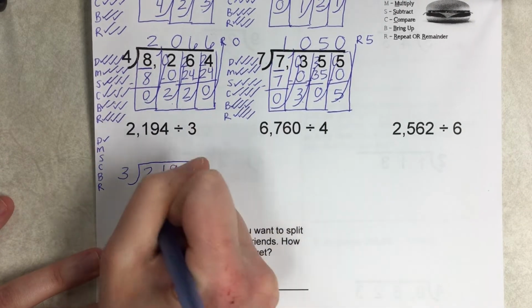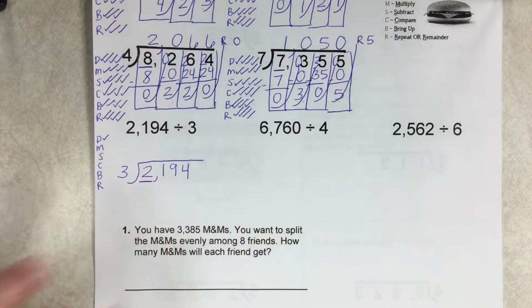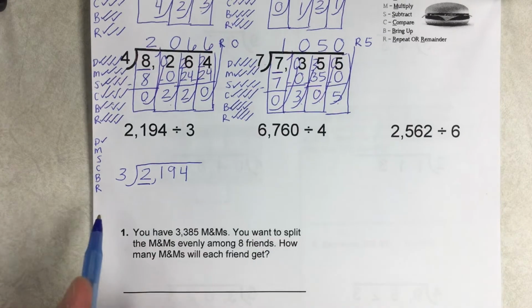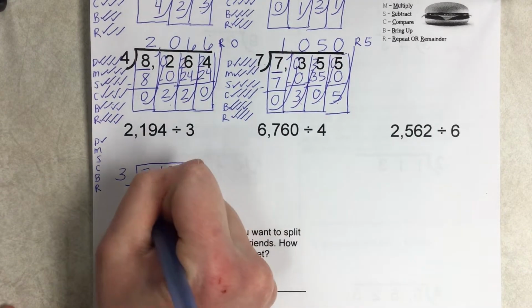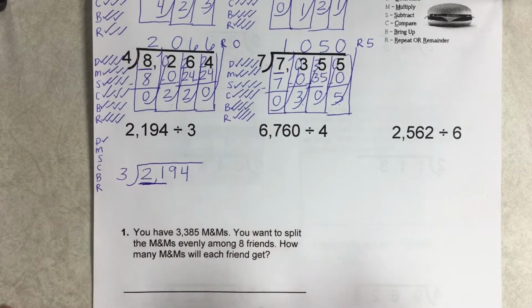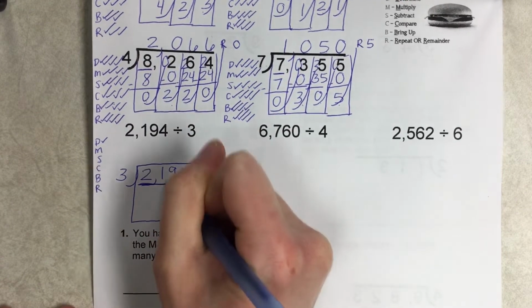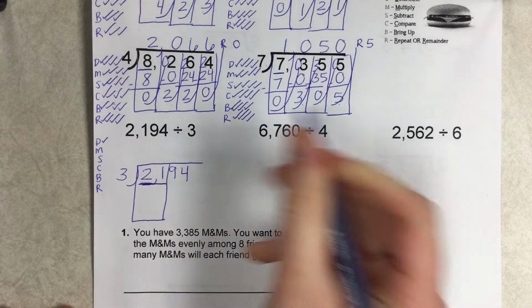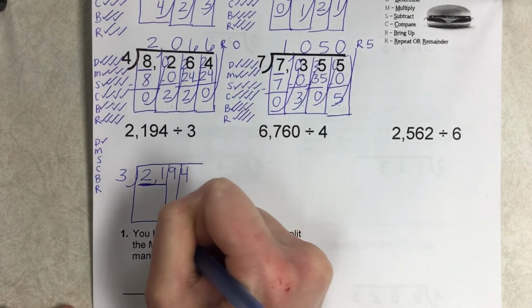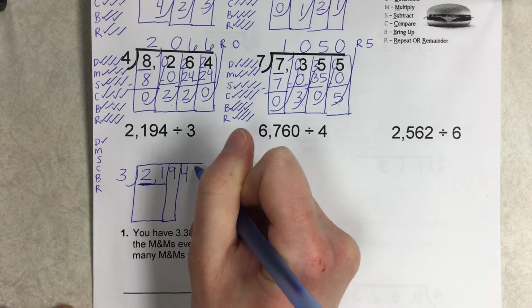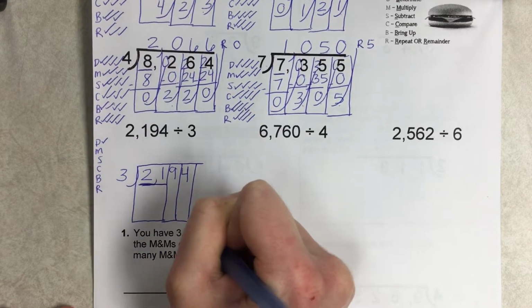Start with D, determine. If I have 2 big, long Smarties ropes and 3 kids, I don't have enough to start passing them out. So I'm going to go to my next number. Now I have 21, and I have enough to start passing out. So I'll draw a box around 21, which is good because it's 1 less box and 1 less time through the checklist. A box around 9, and a box around 4.